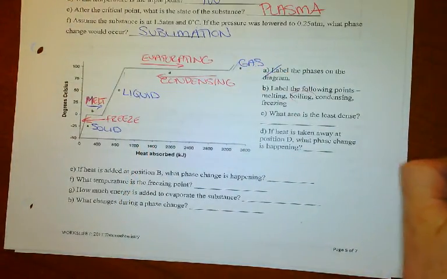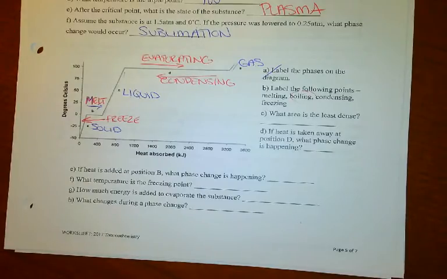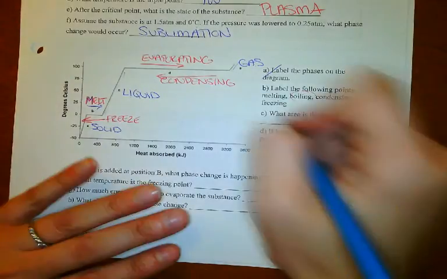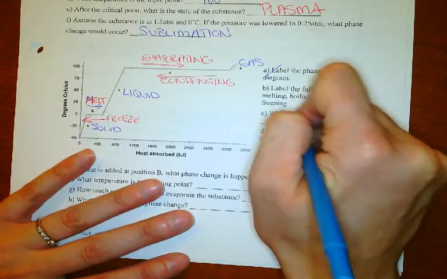So we're labeled. Which area is the least dense? So it's asking you solid, liquid, or gas. Gases are the least dense.